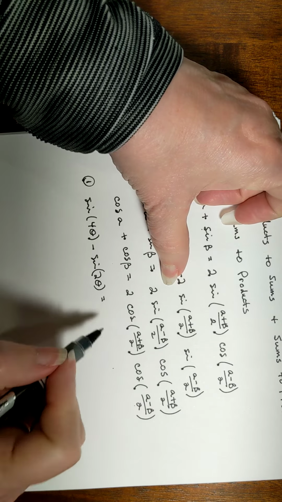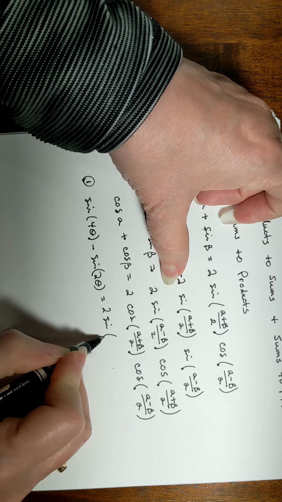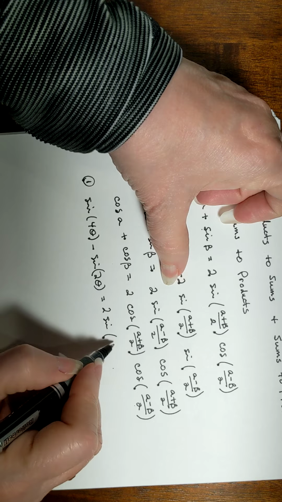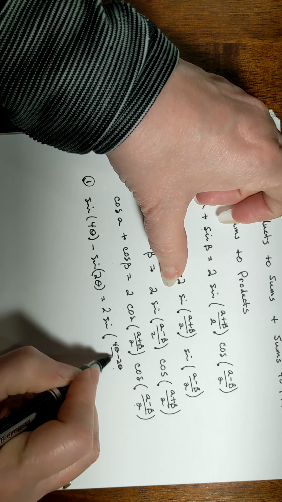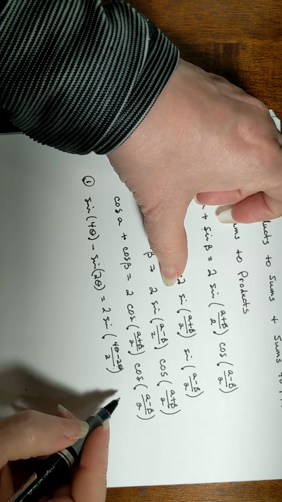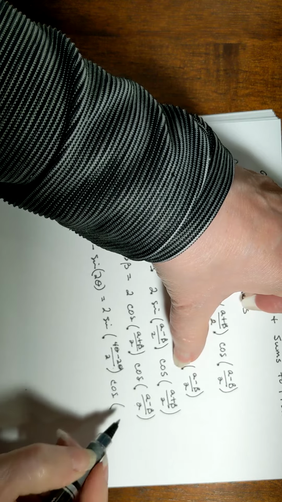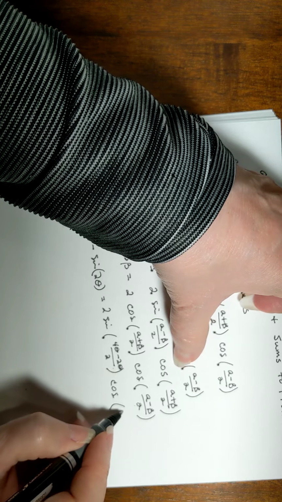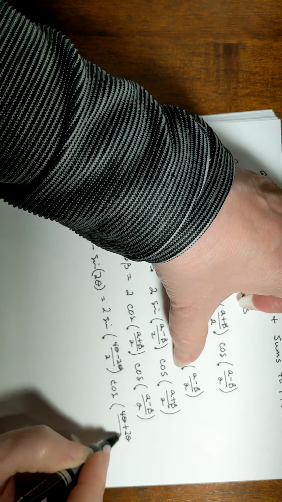I'm going to have 2 times the sine of (A minus B) over 2, so that would be 4 theta minus 2 theta over 2, and then times the cosine of (A plus B) over 2, so that would be 4 theta plus 2 theta over 2.